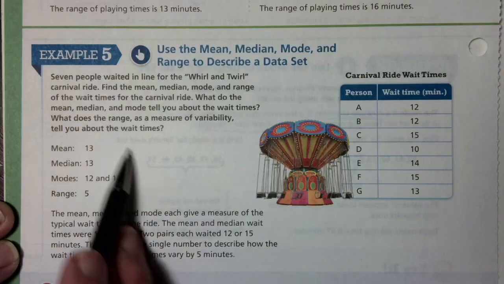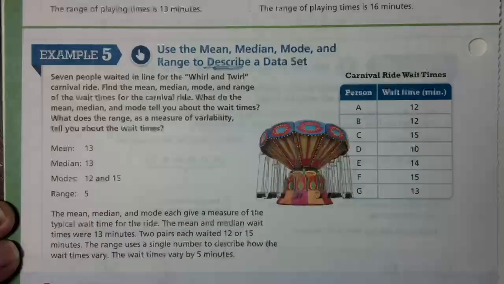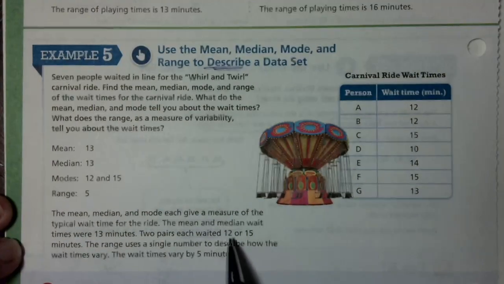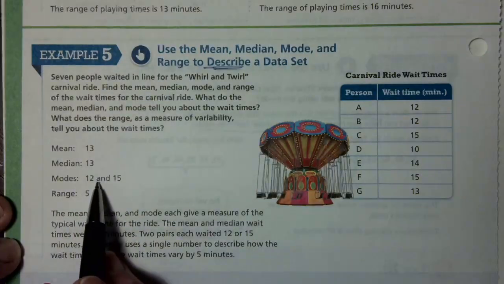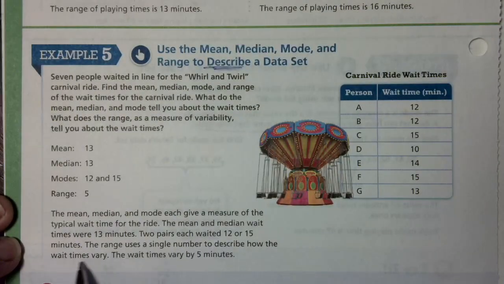We're describing. They've already found these things for you, and we're just learning to describe the data set. 2 pairs, each weighted 12 or 15, that's the mode. The range uses a single number to describe the wait time, how the wait times vary. So the wait times vary by 5 minutes.